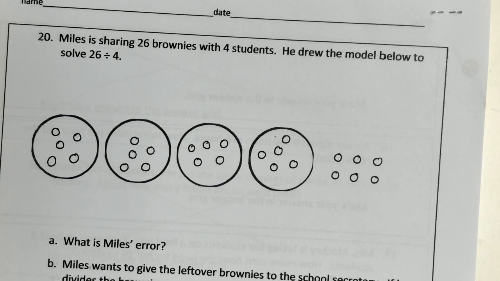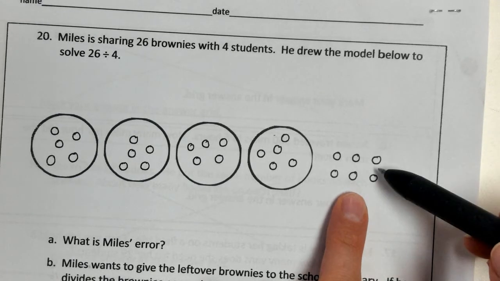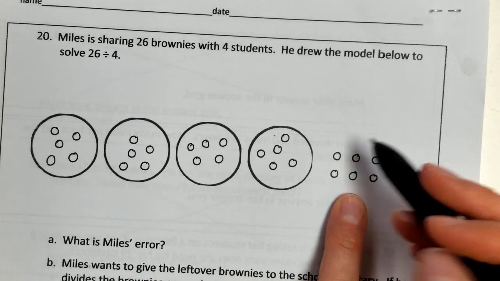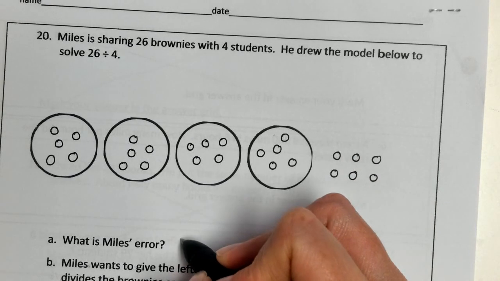I need you to look at his model and tell me what is wrong with his model. He could have added some more. He put 5 in 4 groups. He could have put more. Okay, so he's got 6 left over, but there's 4 groups, so he has enough to give 1 more to each group? Yeah.